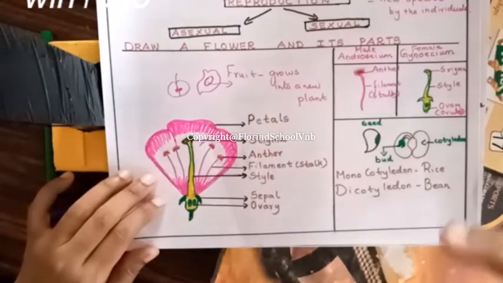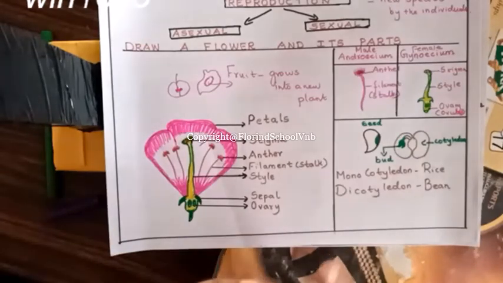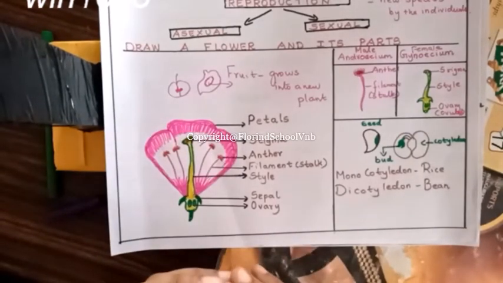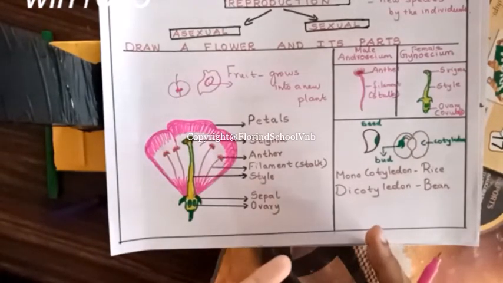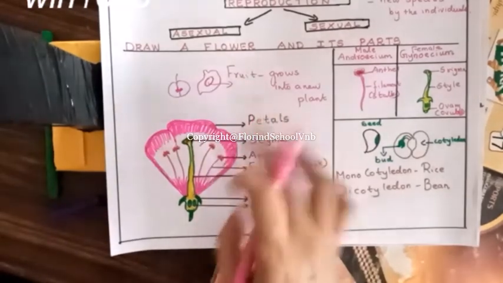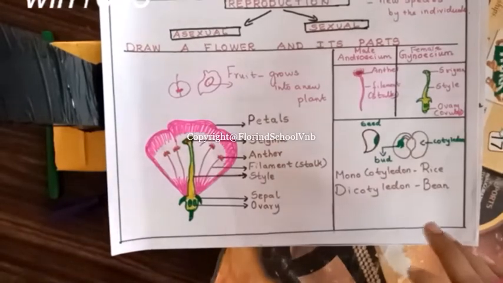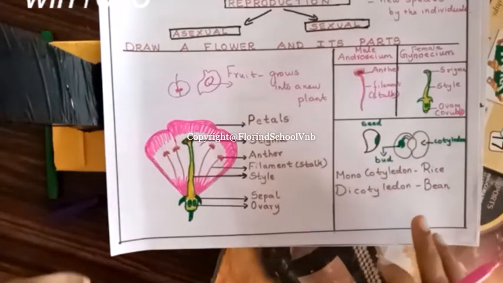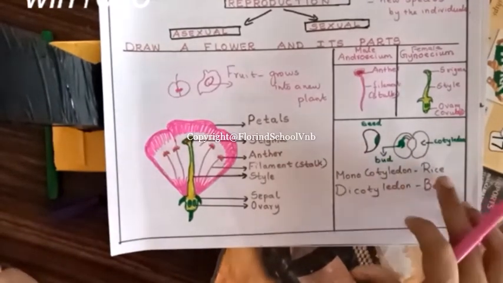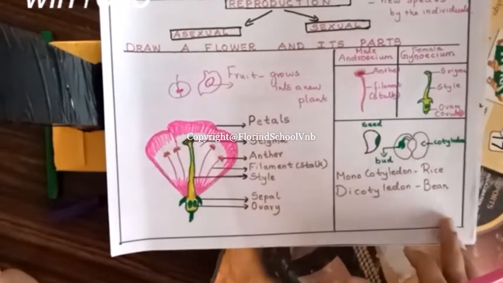After reproduction, the fruit forms a new plant. The other parts of the flower die off. Okay. Now the seed is of two types, monocotyledon and dicotyledon.